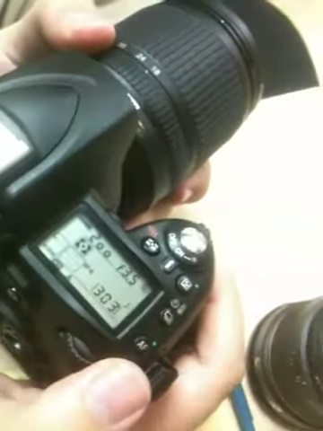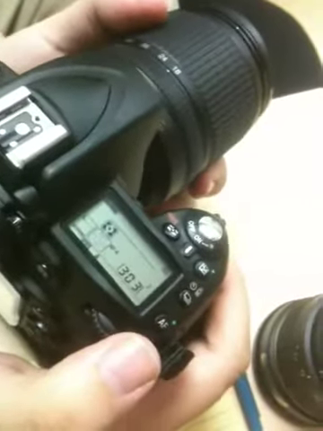So that's why most people like to shoot in aperture priority. Right, because it won't tell you no. It won't say, can't do it, can't do it. So, and most guys like that.